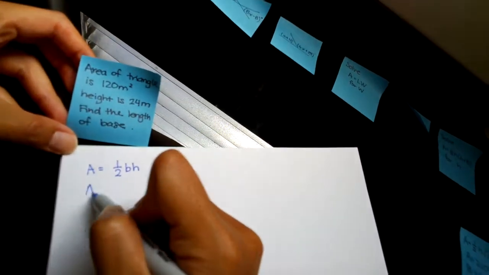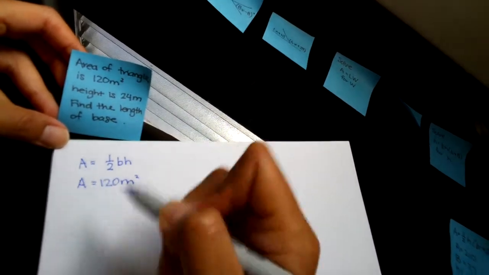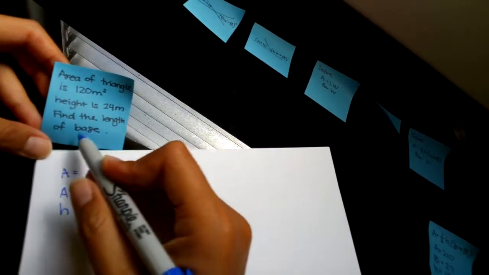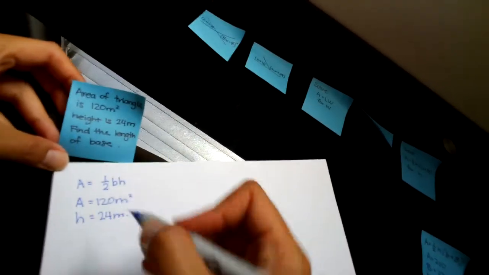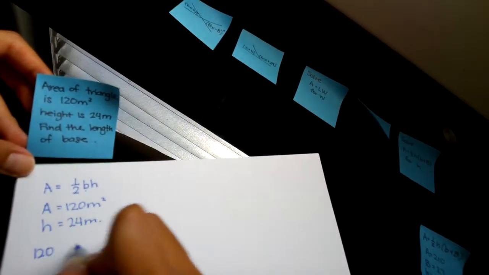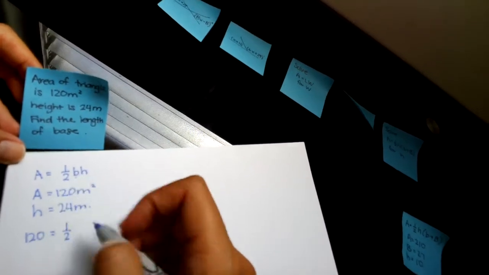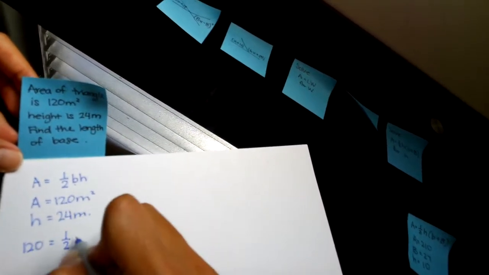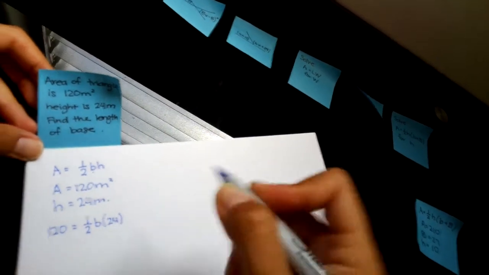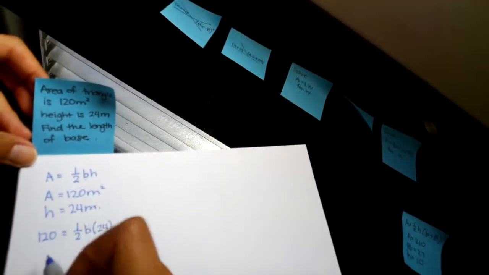So we know that the area is 120 meters squared and that the height is 24 meters. What we need to do is plug these values in and then look for what the base is. So kind of what we've been doing so far. So 120 equals, and I'm going to omit the units and we can add that back later, half of base, whatever that may be, times 24. Keeping in mind that multiplication is commutative, so we can change the order of these.